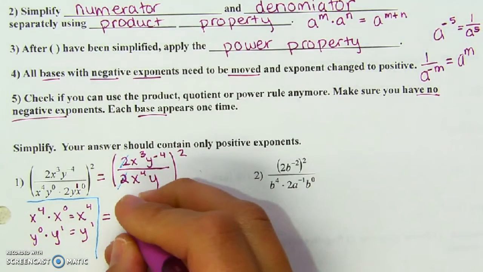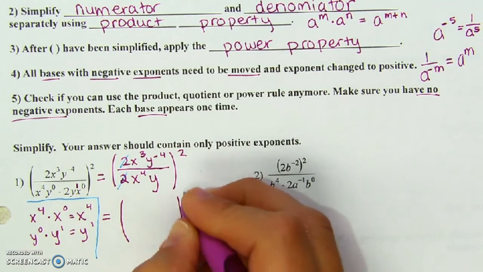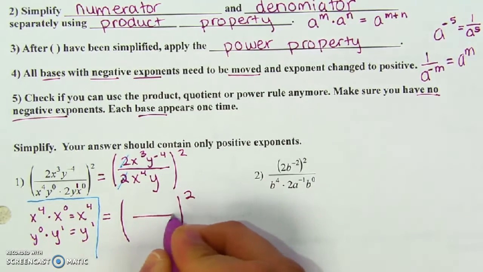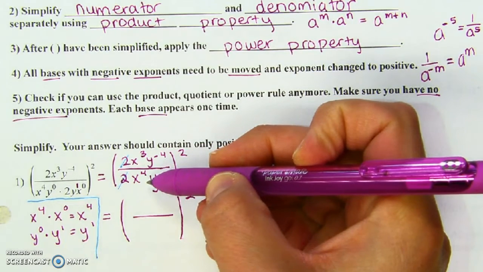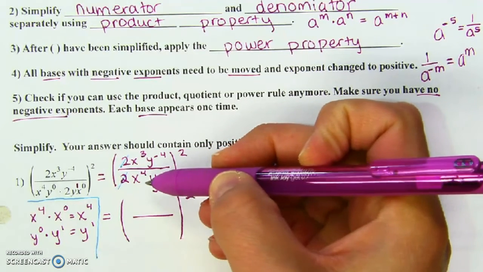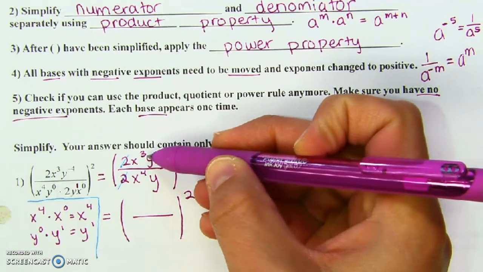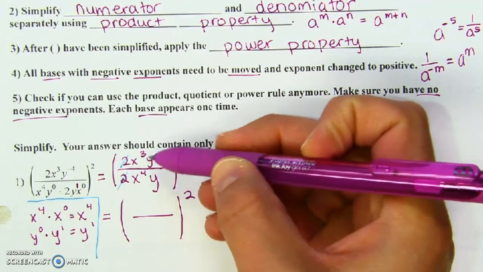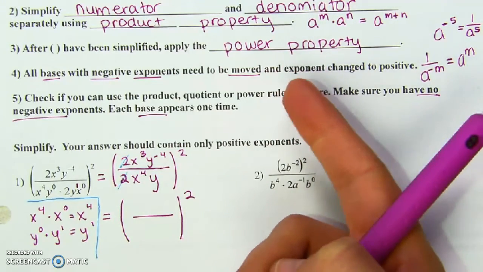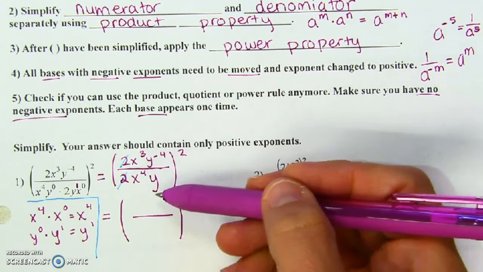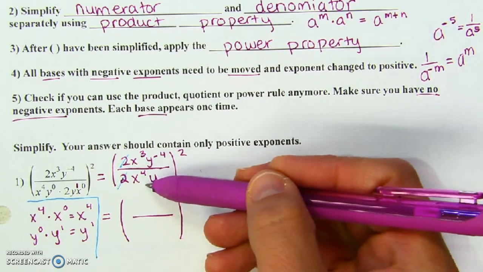Now, let's look at the x's inside the parentheses. Okay, I have 3 x's on top and 4 x's on the bottom. So, you could do 4 minus 3. What's 4 minus 3? 1. But where is the 1x going to be left over? Where were there more x's? There were more x's on the bottom.